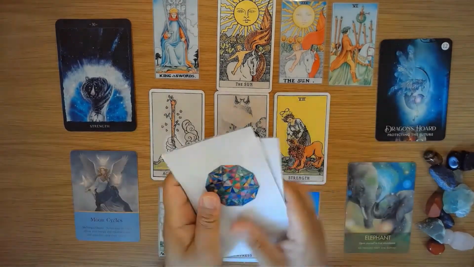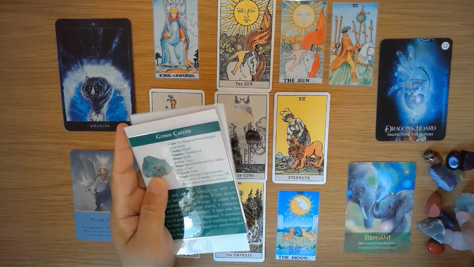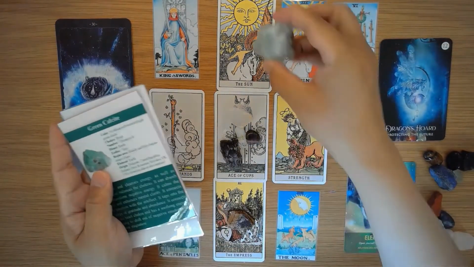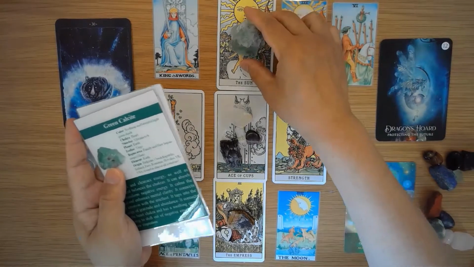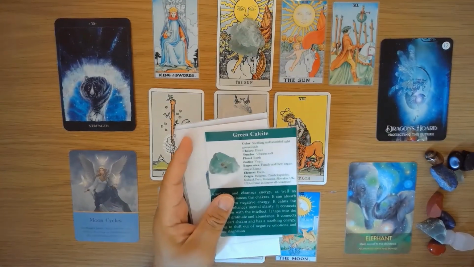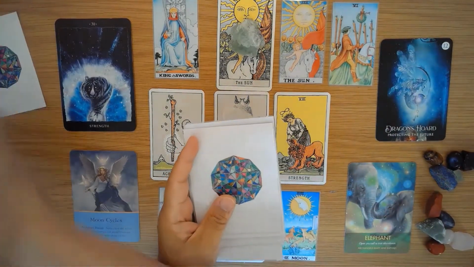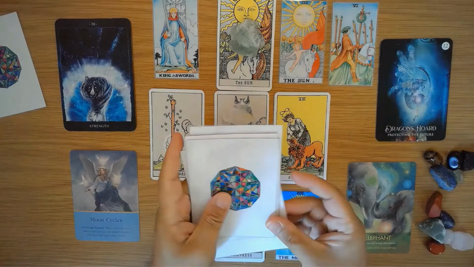Now we will try to see what we put in the northern part. Okay, green calcite. This is the green calcite. We put it in north. Okay, now we go to west. There's only one green calcite, so we will already remove that, and then we just go around.